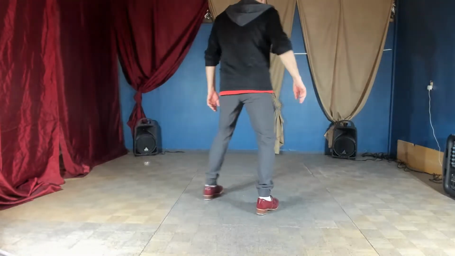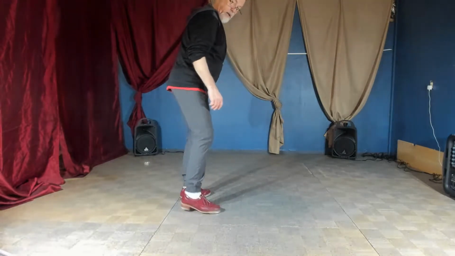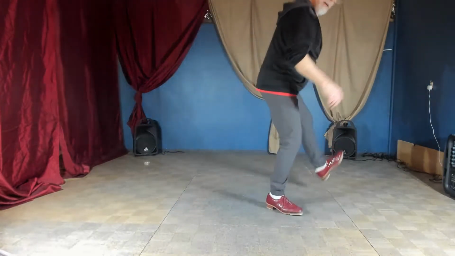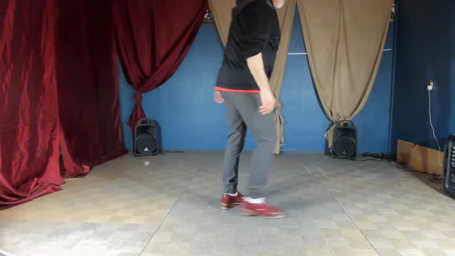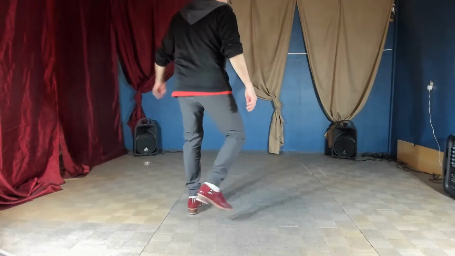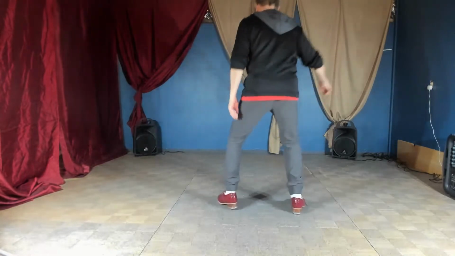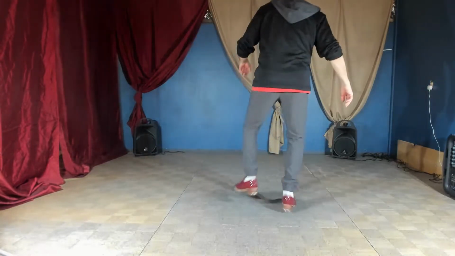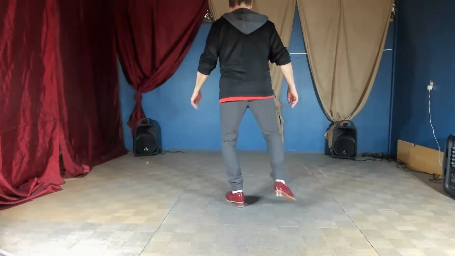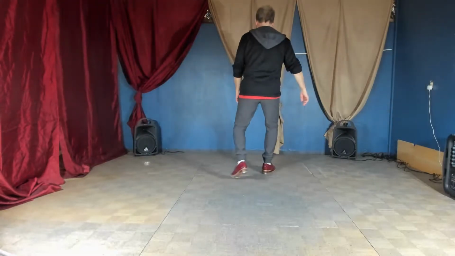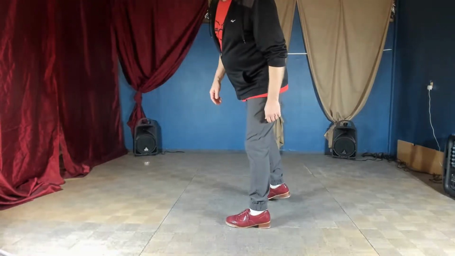Walk it on out, lunge. Bop, suck-a-doom, zap, suck-a-doom, wop. Let's do that a couple of times, shall we?